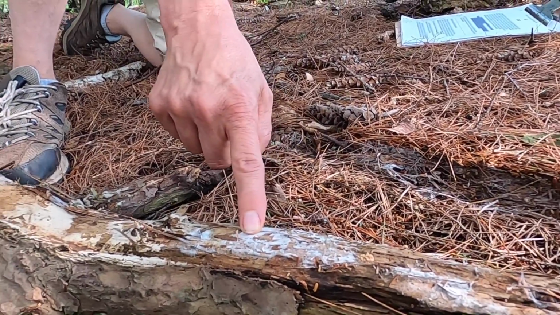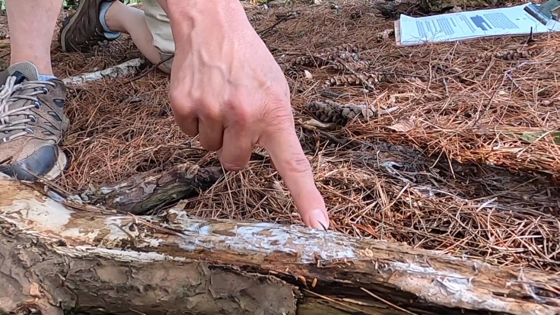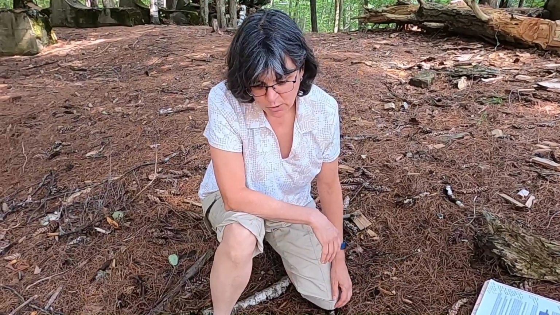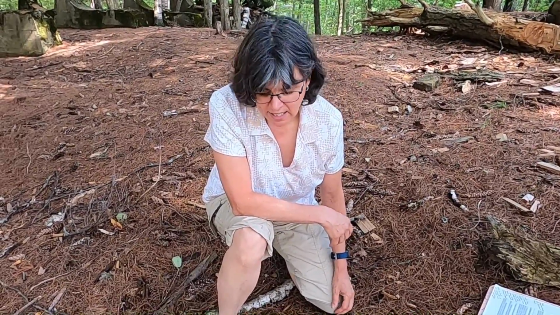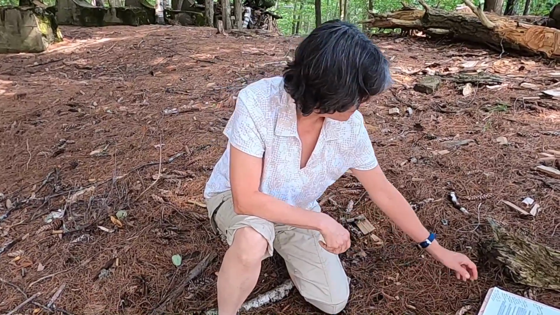So on page 2 it talks about the fact that decomposition is a very important process that fungi carry out and helps release nutrients back into the soil so that they can be taken up by plants again. And that's one very, very critical role that fungi play in ecosystems.